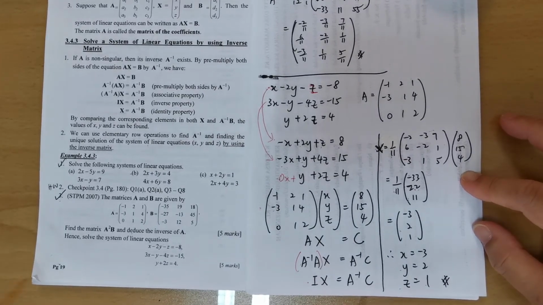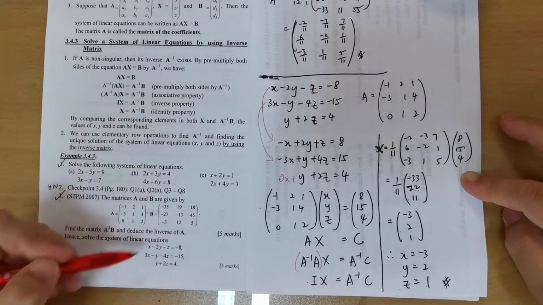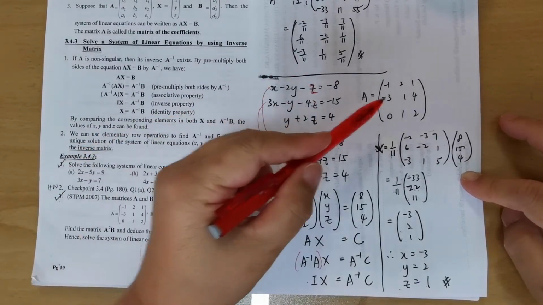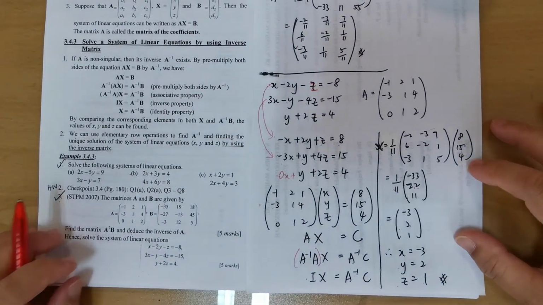So a question like this gives you 10 marks. The important thing is, when a system of linear equations is given to you, you see whether it fits the matrix that you are using or not.